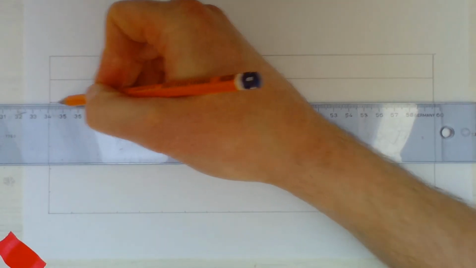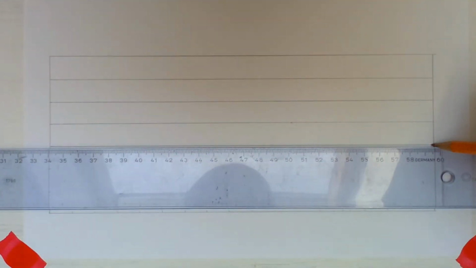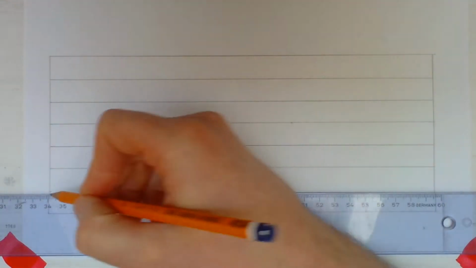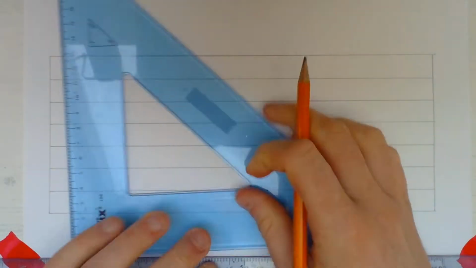Horizontal construction lines, and make sure these are nice and light on your drawing. They shouldn't be as heavy as I have them here. They should just be barely visible to you, because the lighter they are, the better quality your drawing is going to be.